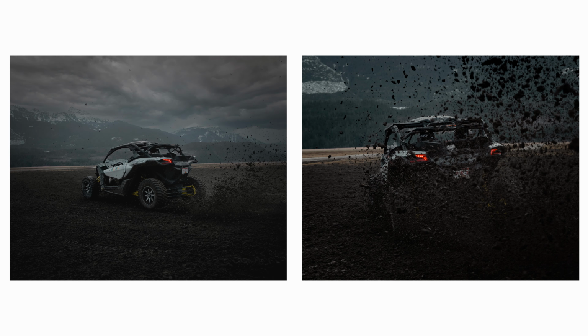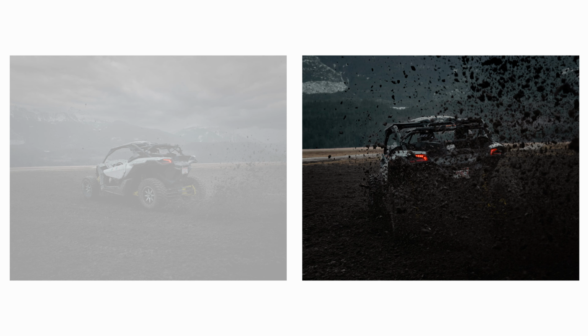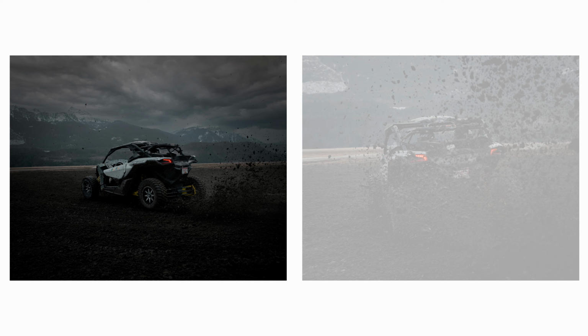Have you ever wondered why some photos just draw you in and make you feel like you're a part of the action? As an example, let's look at these two photos that I took. Why is it that the one creates a feeling of adrenaline where the other one doesn't really create the same effect?